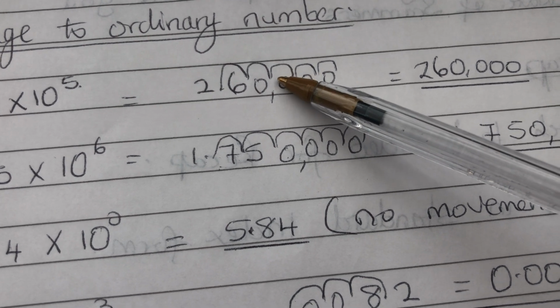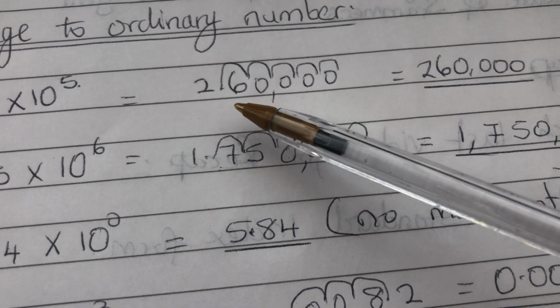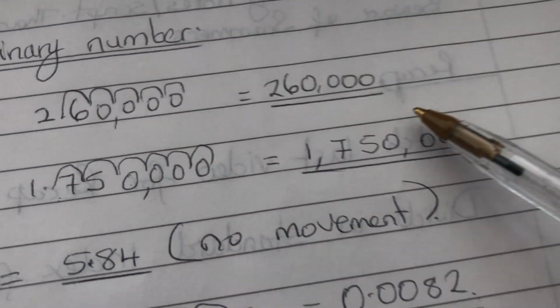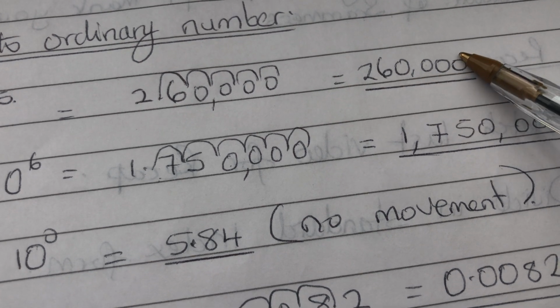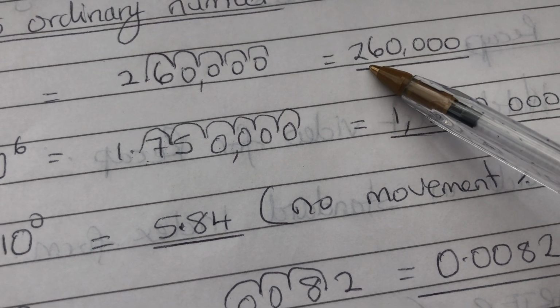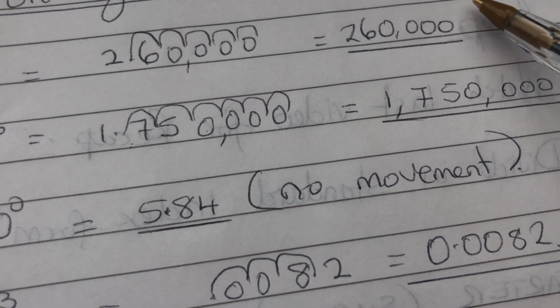The empty spaces, we add zeros. So now we have 2, 6, and 4 zeros, which is 260,000.